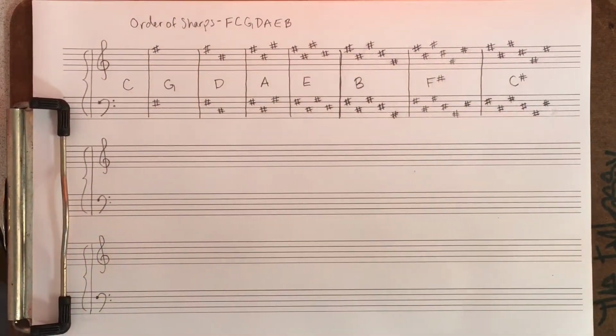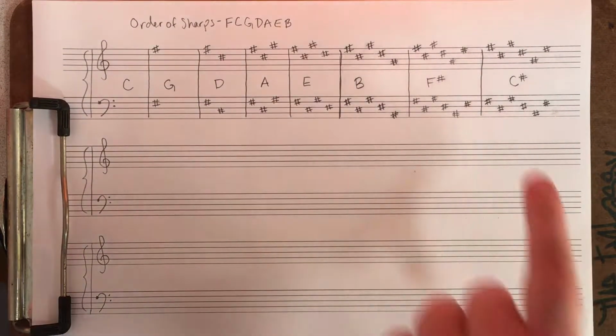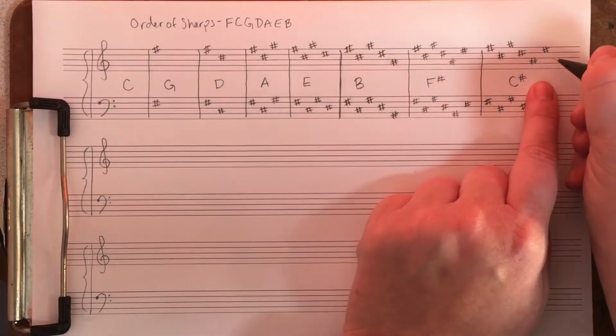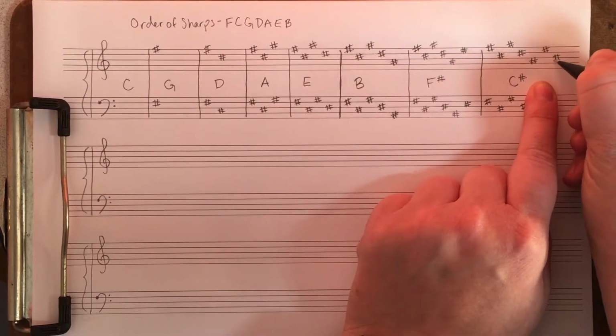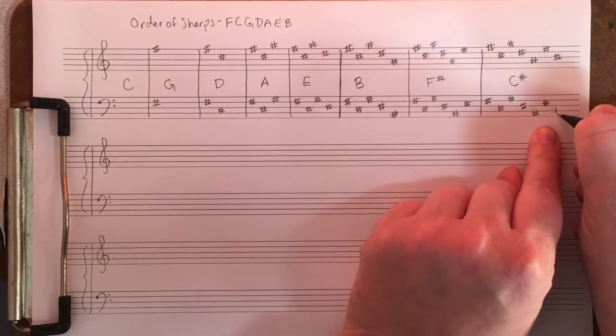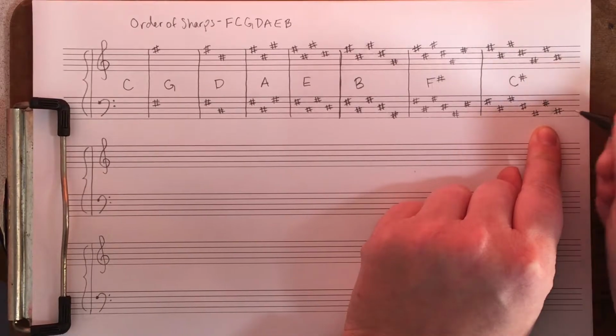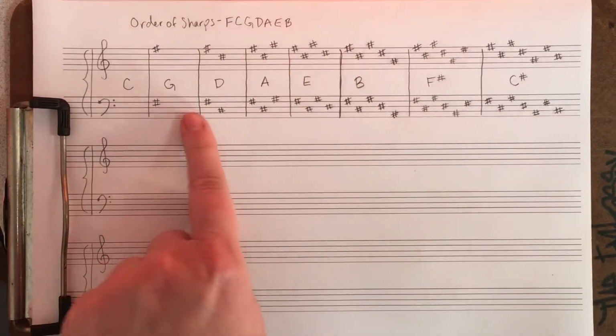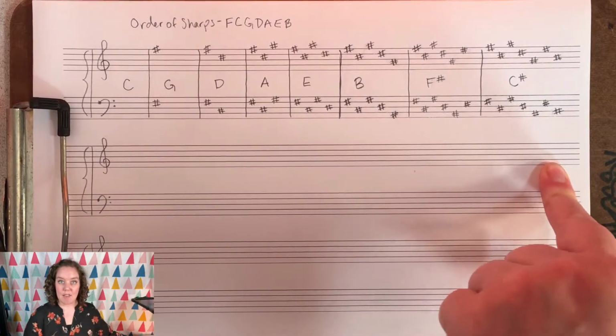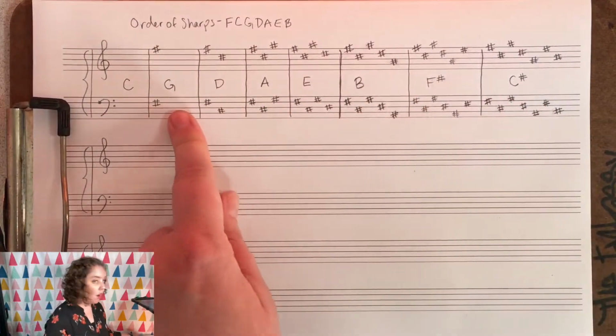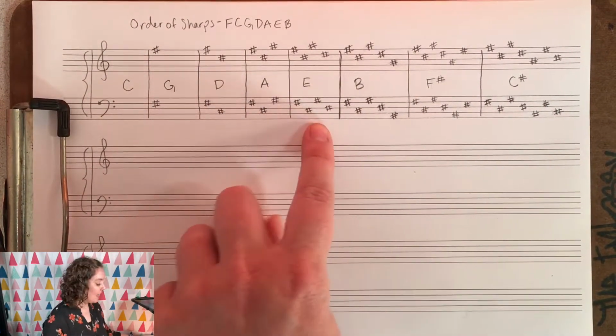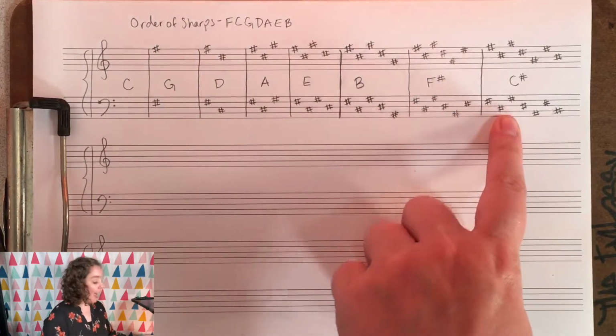And then we're going to place the last sharp, B sharp, which goes on the 3rd line in treble clef, or B4, and on the 2nd line in bass clef, or B2. So these are all of the different key signatures you can have that have sharps in them. Again, they are in order: G, D, A, E, B, F sharp, and C sharp.